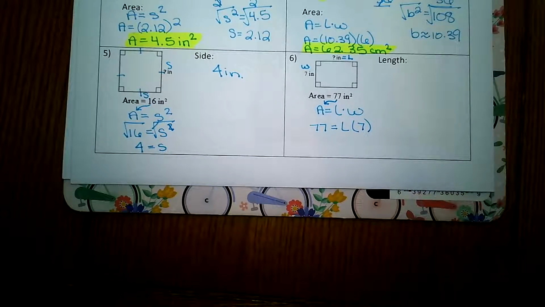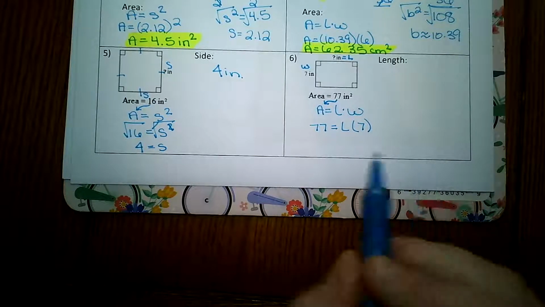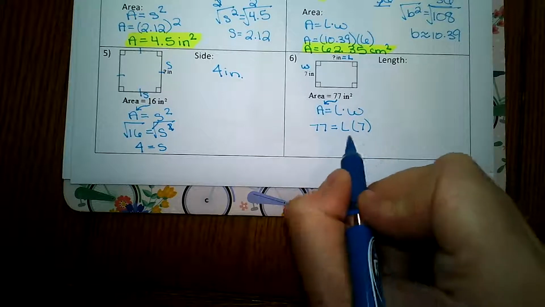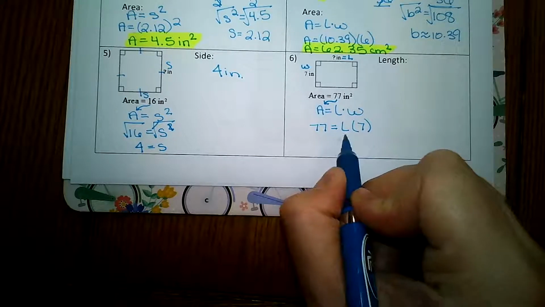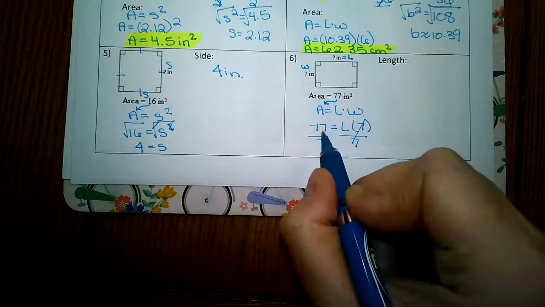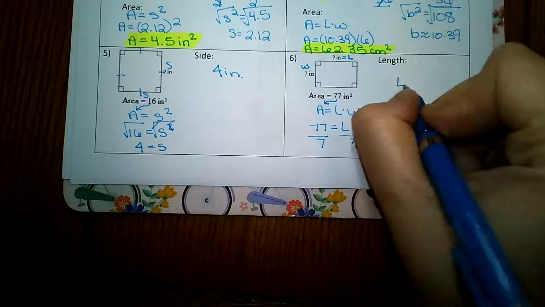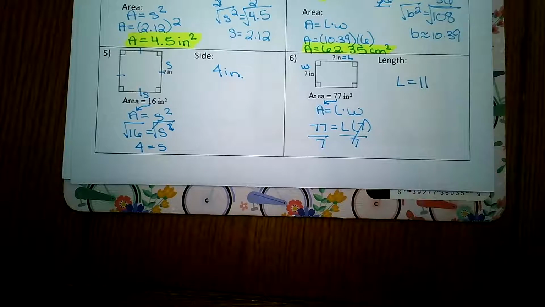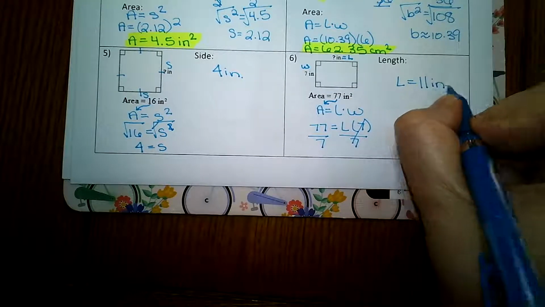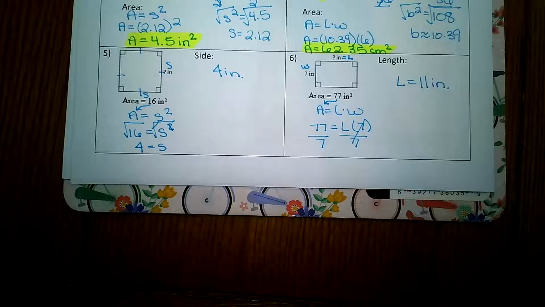So I've just done a whole bunch of substitutions here, putting everything into the formula, and it's a very simple algebraic solve. L times 7 equals 77. To get rid of this 7, or to solve for L, I'll need to divide each side by 7. 77 divided by 7 is 11. Now that 11 is measured in inches, not inches squared.